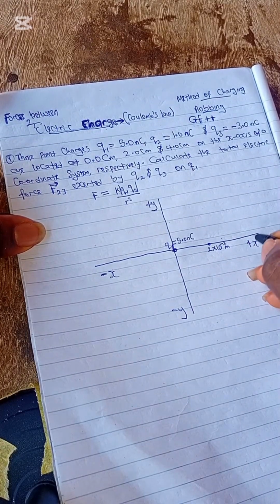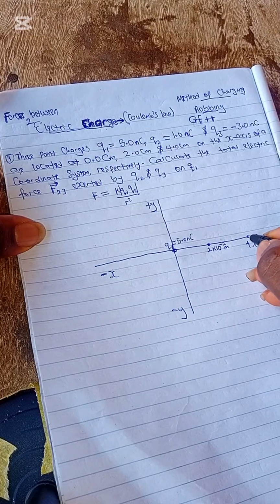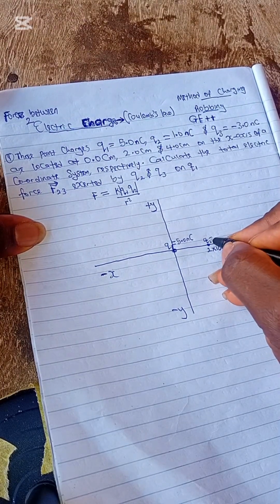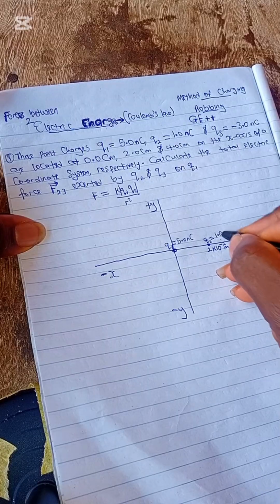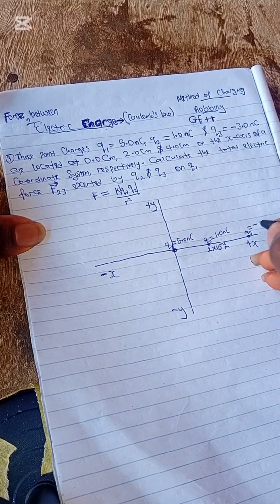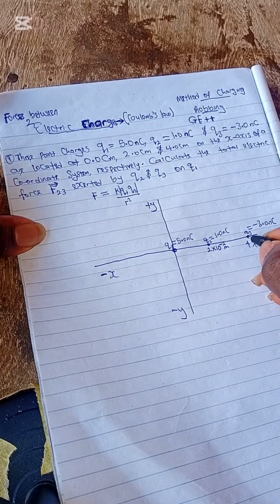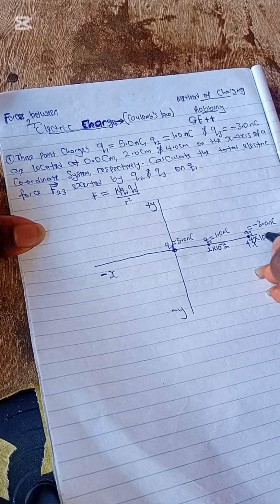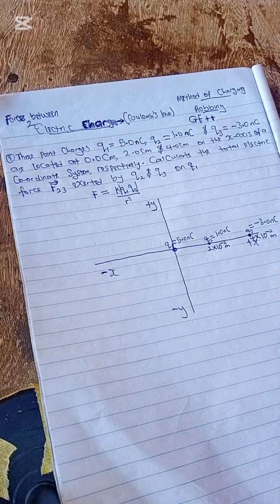Let's say this is the point 4 centimeter. This is our Q2, which is 1.0 nanocoulomb. This is our Q3, which is negative 3.0 nanocoulomb. This one is at the point 4 centimeter. Divide it by 100, so that means you are converting to meter. It must be in meter: 4 times 10 raised to power minus 2 meter.